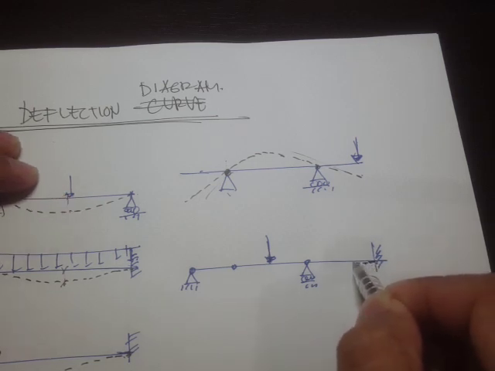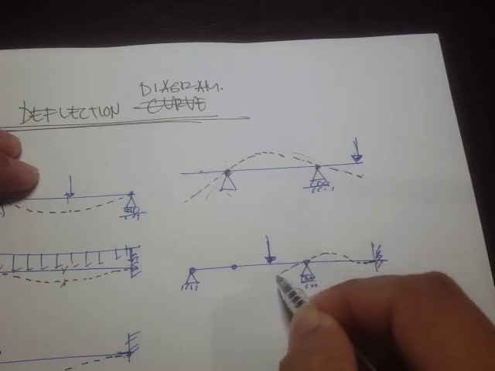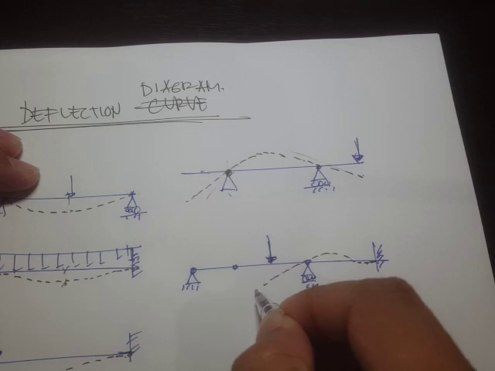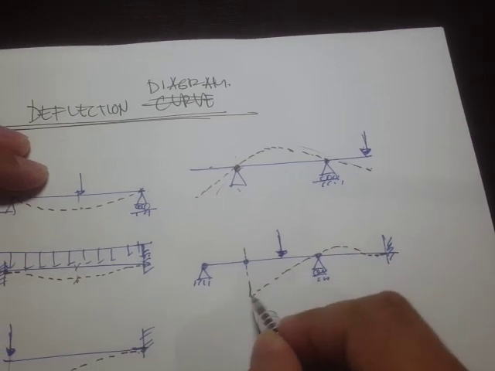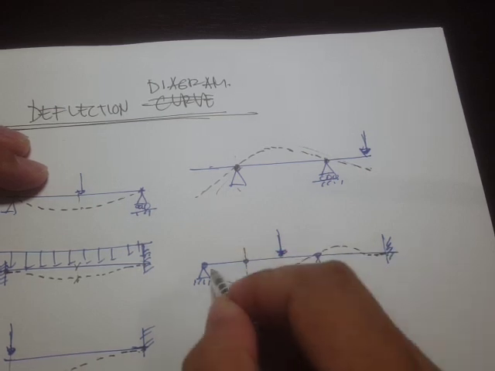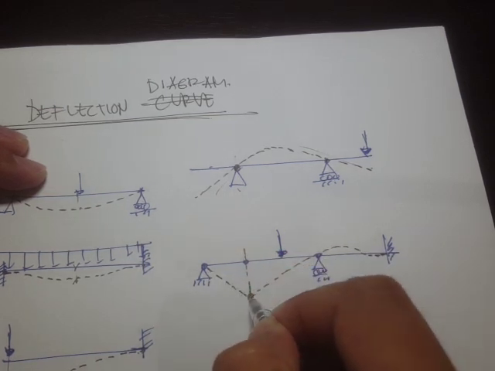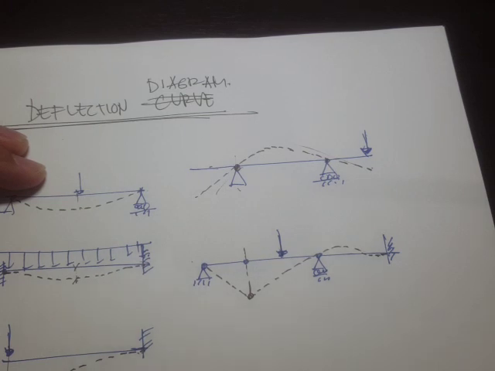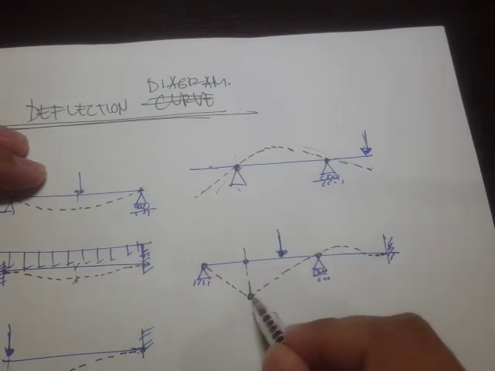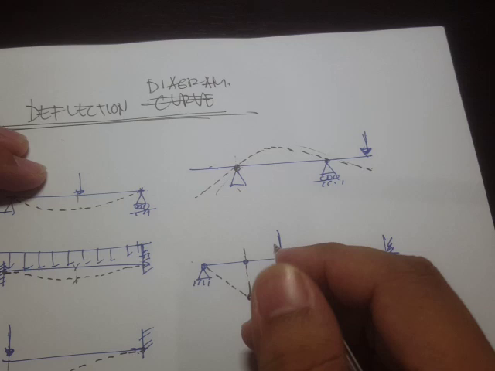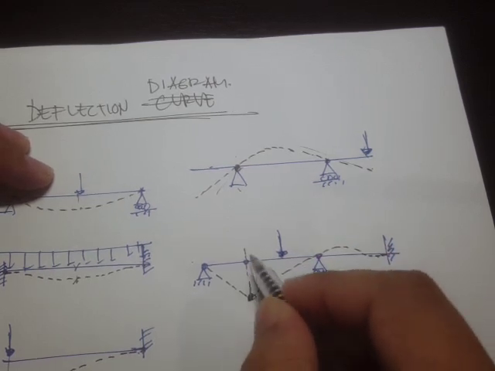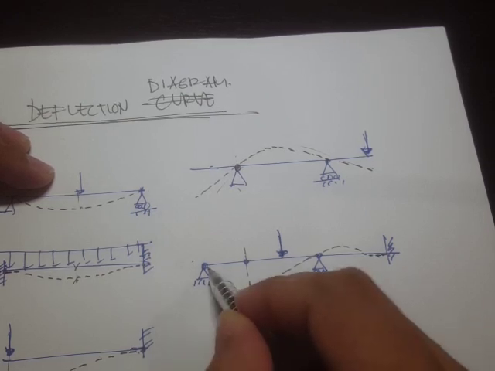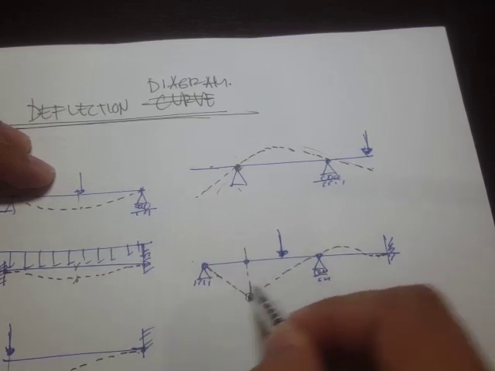Again, this is just straight, and then it will continue until it gets to this internal hinge. It releases the moments, because the internal hinge is an internal release. So it releases moments at this point, and therefore it's not continuous.